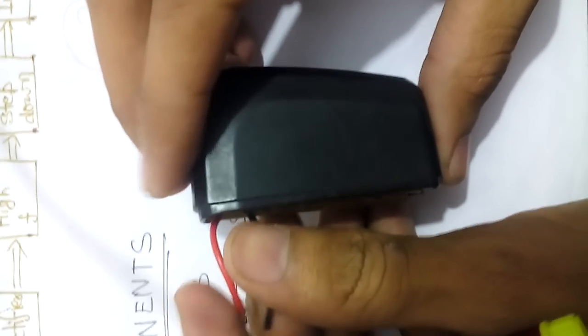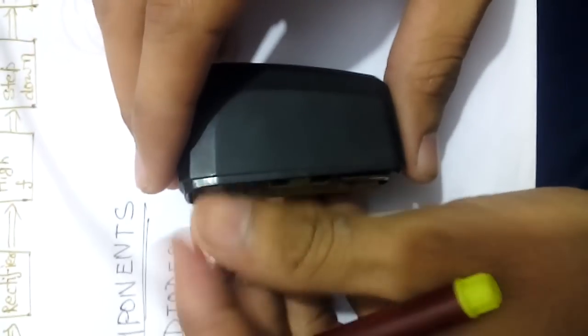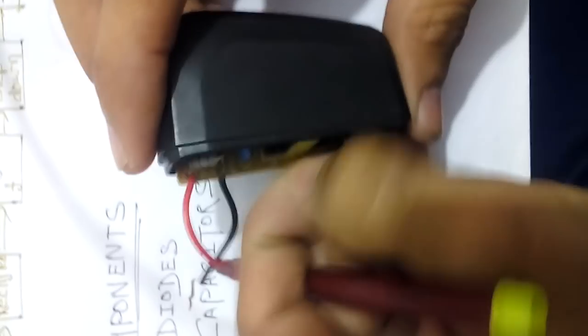Hello friends, our topic of today is what's inside a cell phone charger. So let's look at it.